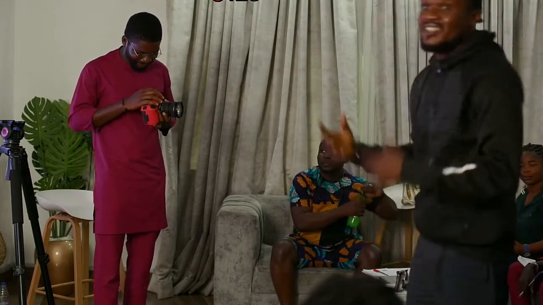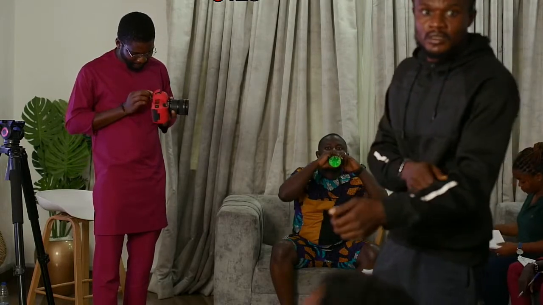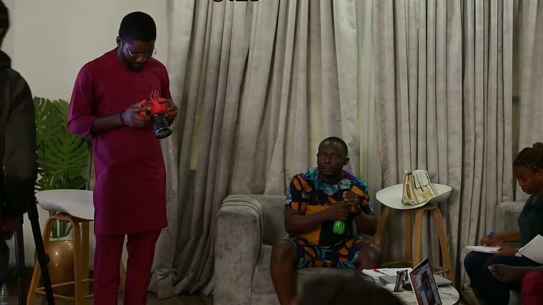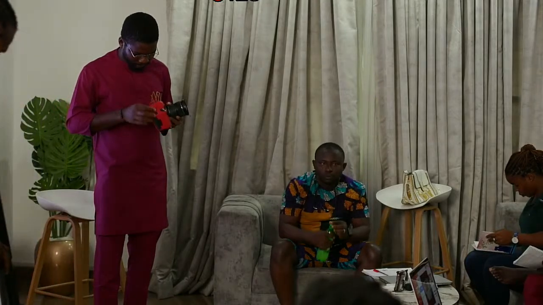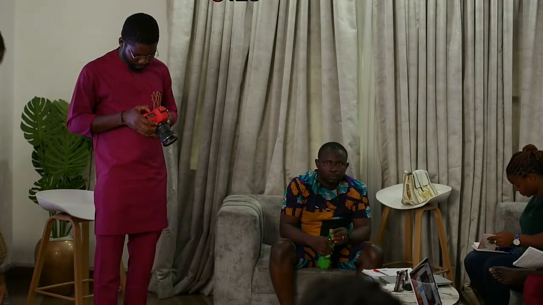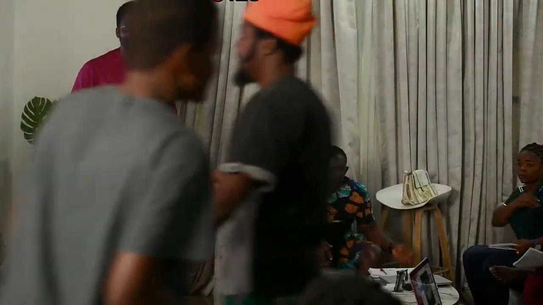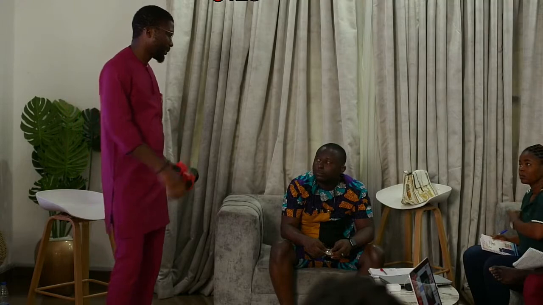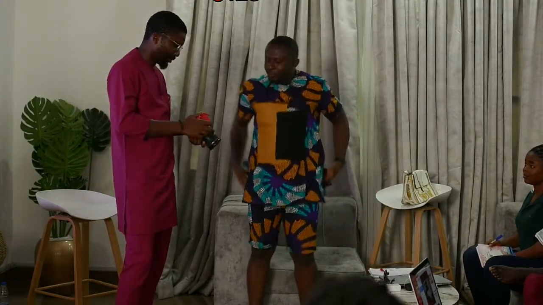Can you put the camera on the screen? Oh, this is what we're using to transmit. Okay, use the red. I want to set up the red. Direct HDMI. This camera is what we're using to stream.